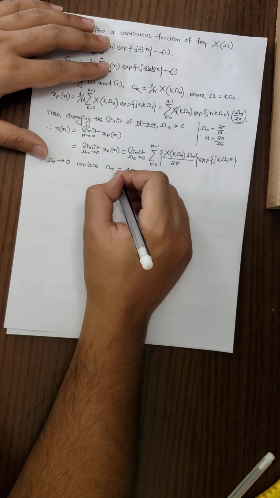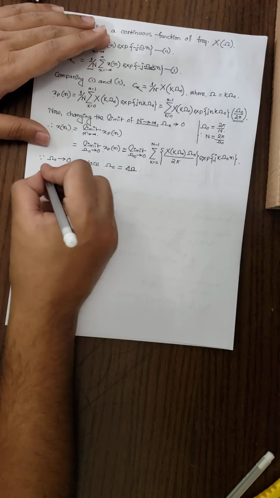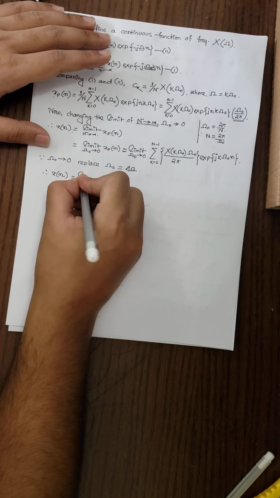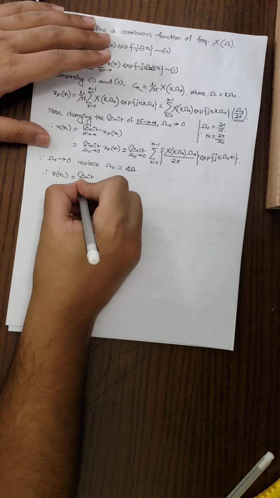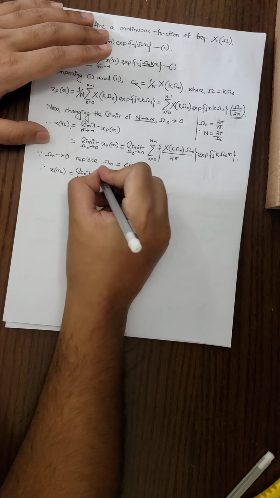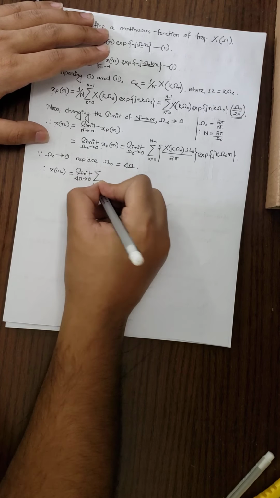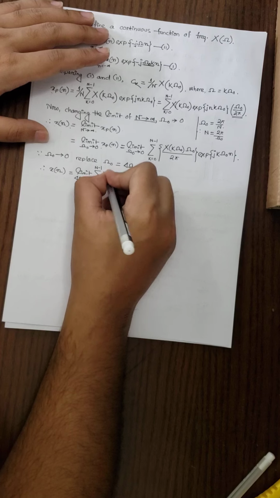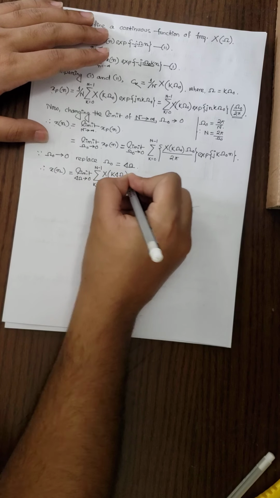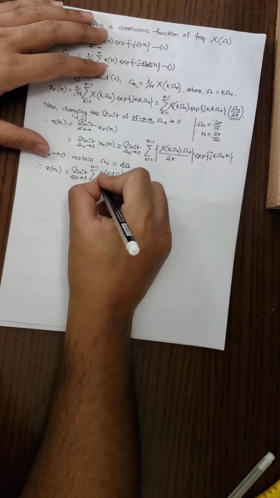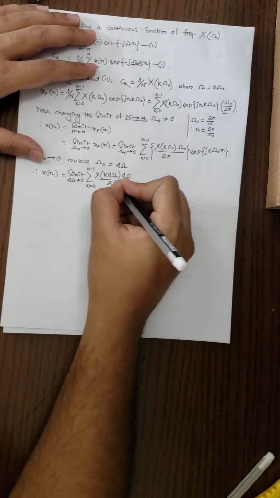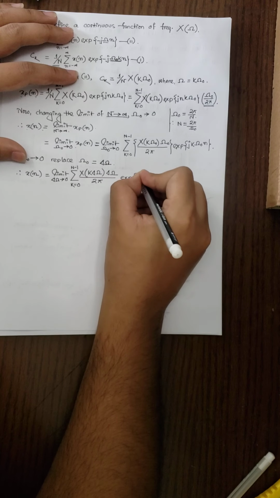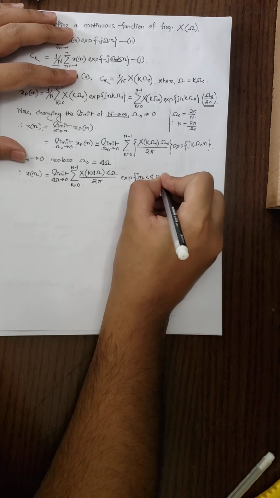So we can replace omega naught by delta omega, and the equation yields to be x of n, where limit delta omega, which goes to 0, summation k, which goes from 0 to n minus 1, x of k delta omega over twice pi times e to the power j n k delta omega.